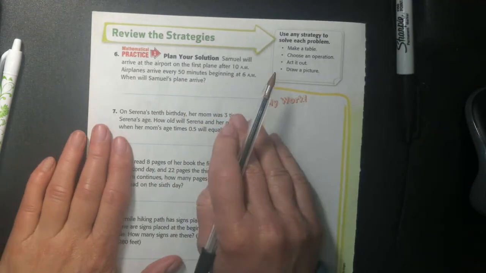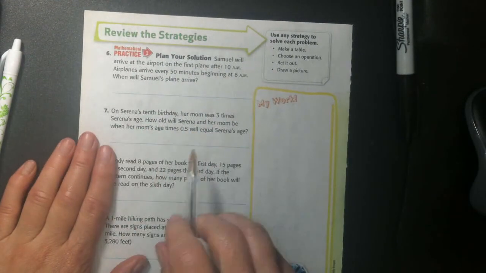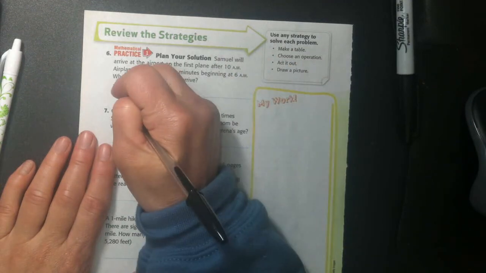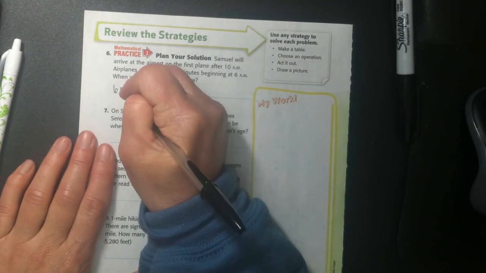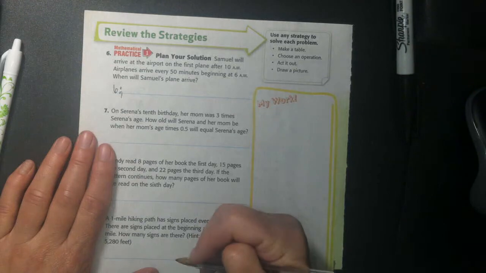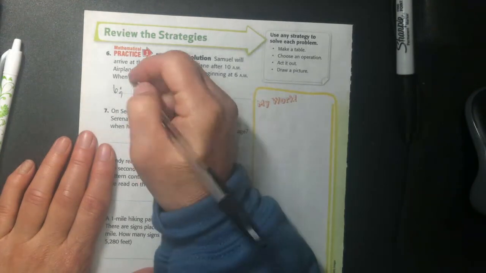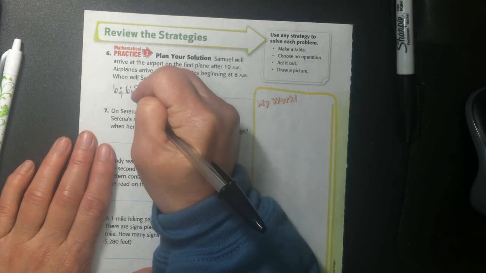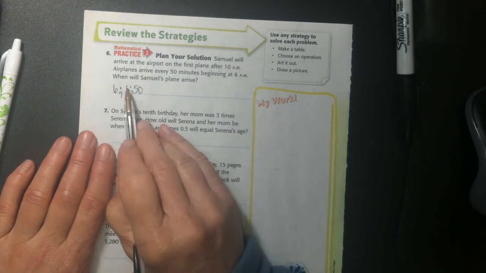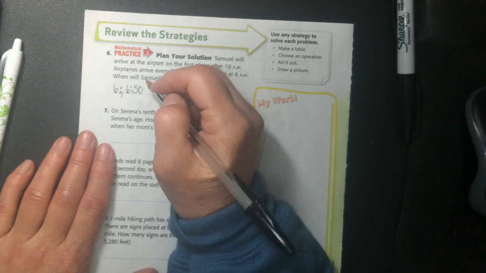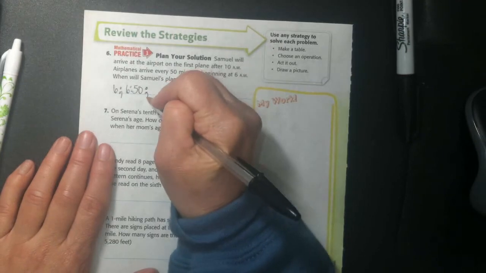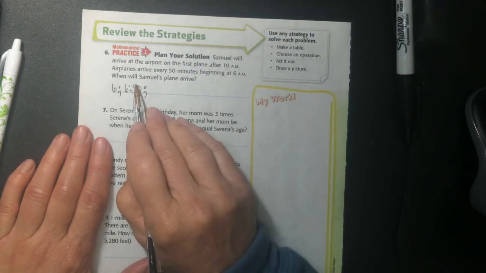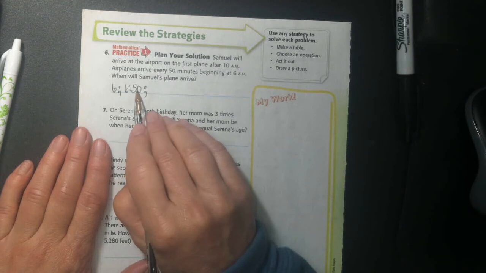So I can make a little chart. I'm going to make my chart right here. All right, so my first plane is at 6. I separate my numbers like this, right? My next plane is at 6:50. My clock numbers I separate like that. Here's the hour, here's the minutes, right? And I don't add time the same way I do everything else. So 6:50 plus 50 minutes, right? It's not going to be 700.